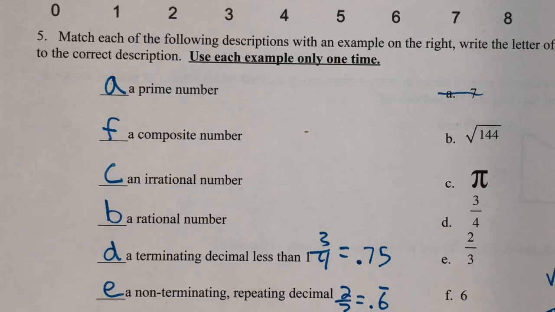All right, so make sure you kind of stop at each question, review it if you need to, and then we'll go ahead and go on to part 2.